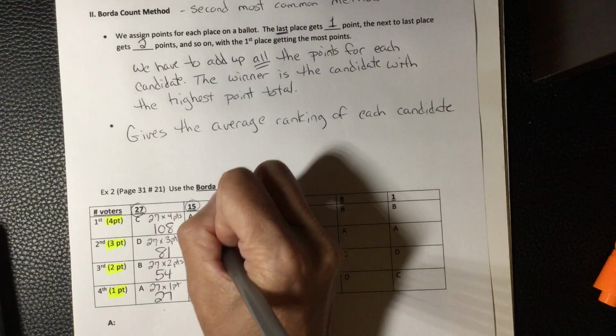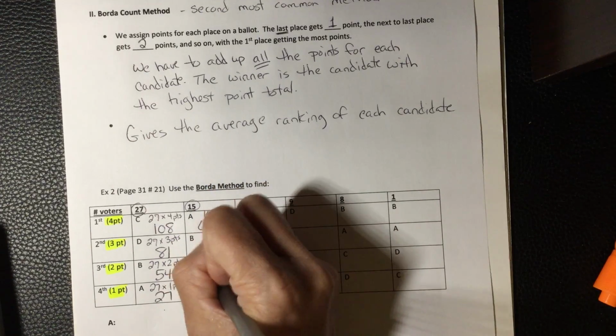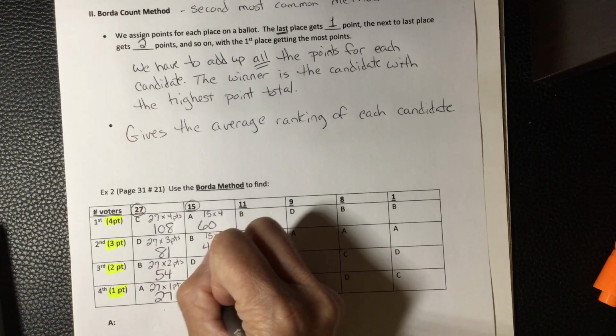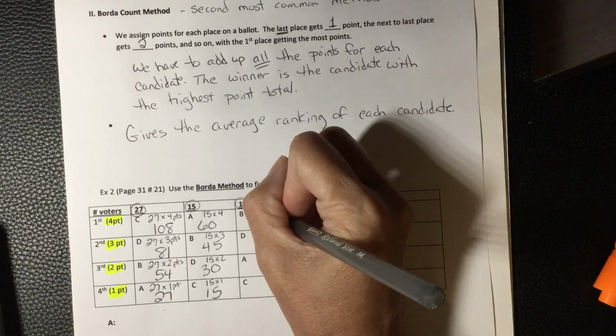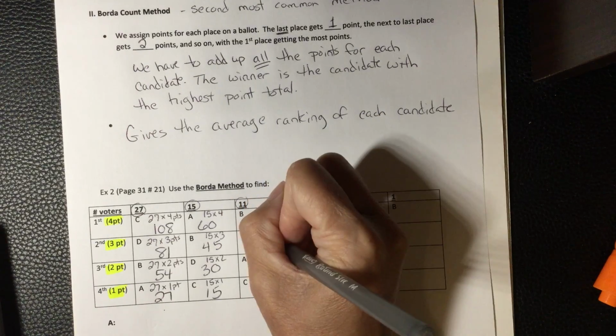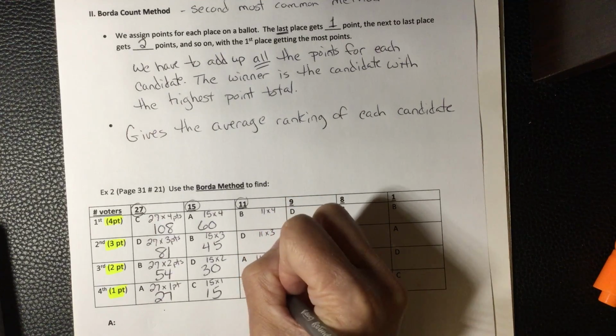So that comes out to be 60. 15 times 3 is 45. 15 times 2 is 30. 15 times 1 is 15. All right, so we move on to 11 points. We're going to go 11 times 4, 11 times 3, 11 times 2, 11 times 1.